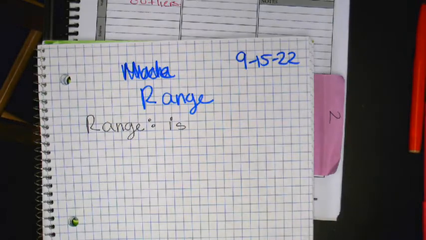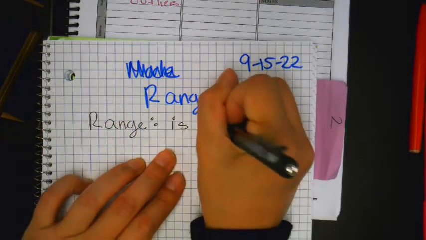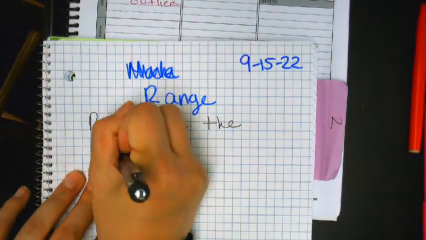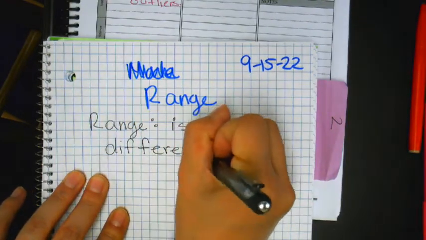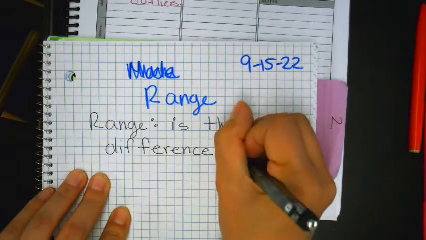Okay, range is the difference. Everybody's writing this down?